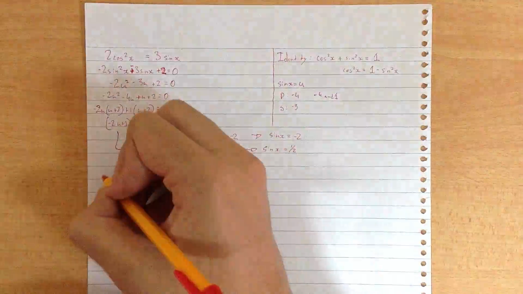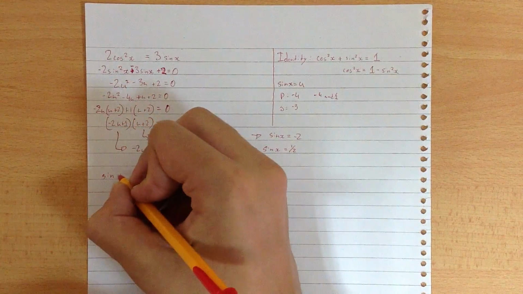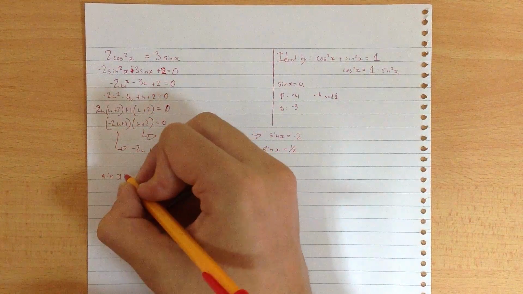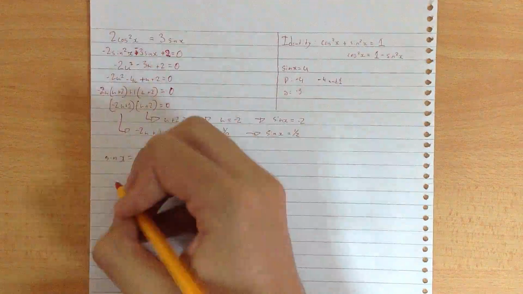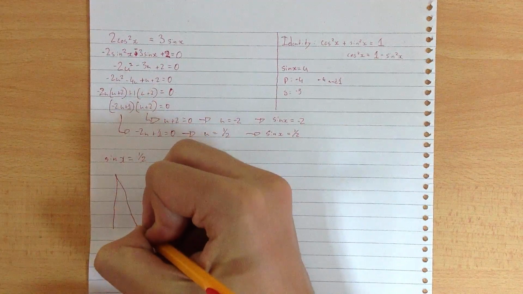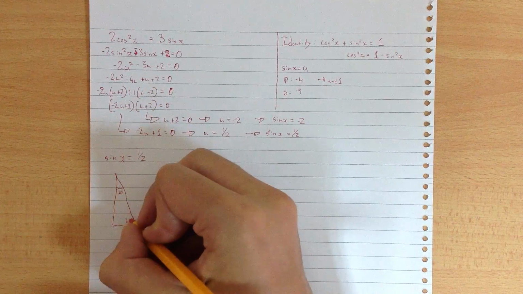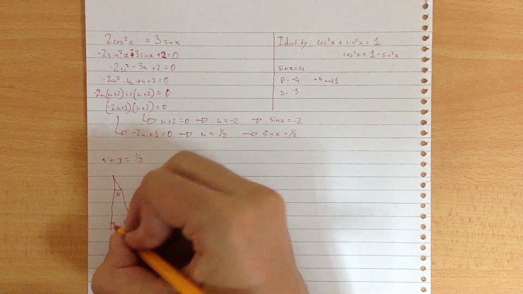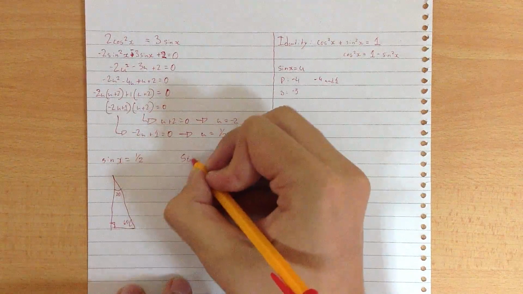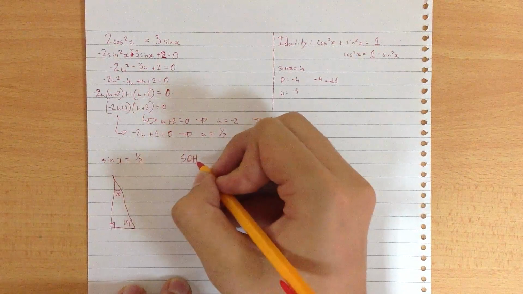I then go on and begin with solving sine x equal to 1/2. For this we will have to use the special triangle 30, 60, 90. Because, as we know from SOHCAHTOA, sine is equal to opposite over hypotenuse.